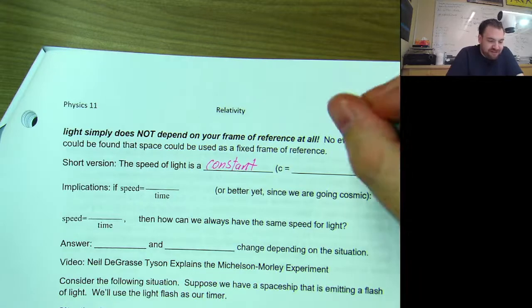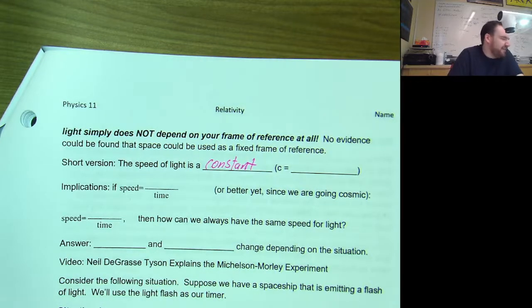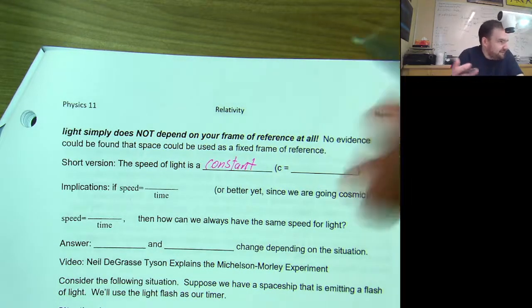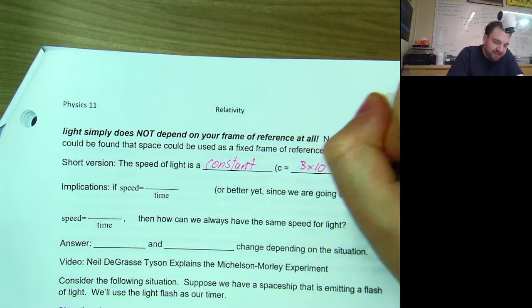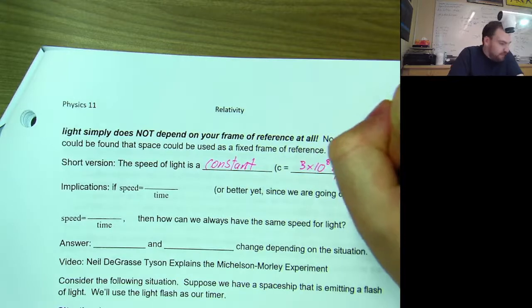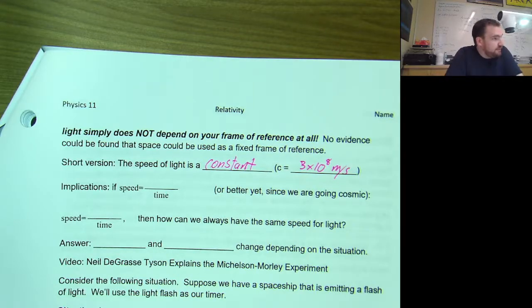And that constant, c, we round it, it's like 2.9 something. For simplicity's sake, we round it as 3 times 10 to the 8 meters per second. So that's what, 300 million meters per second? Couple meters, yeah, so it's moving.